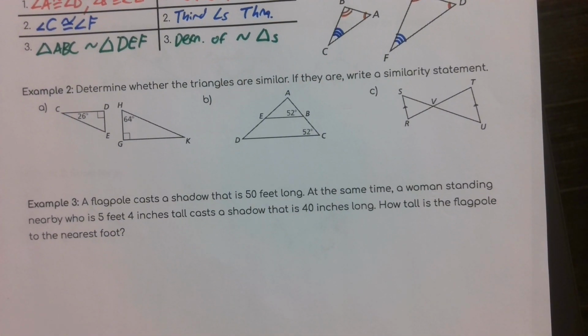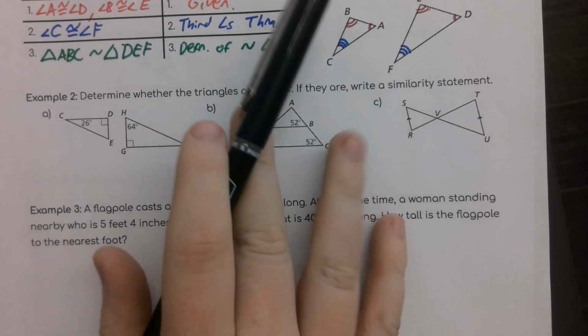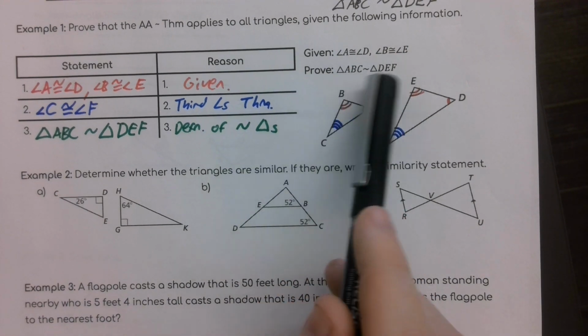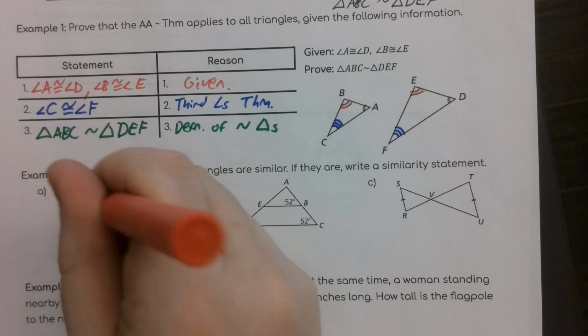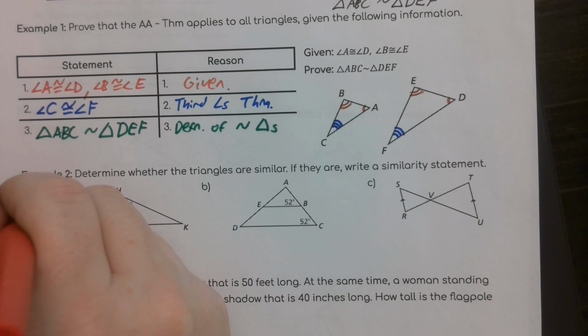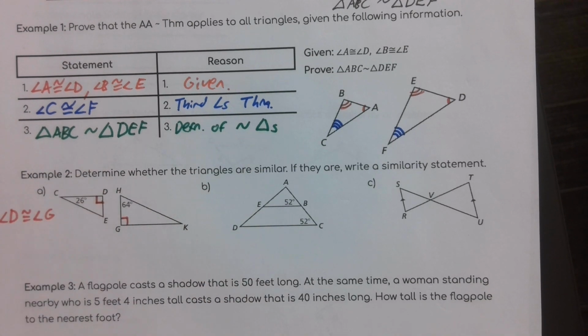Let's take a look at example 2. So I'm going to show you how to do the first example, and you're going to try out the next two. We have to determine whether the triangles are similar, and spoiler alert, they are. It then says to write a triangle similarity statement, which will look just like the proven statement in our proof. One triangle is similar to another. So looking at example A, right now we're trying to find two angles that are congruent. Here's one. We know that angle D has got to be congruent to angle G, since all right angles are congruent. Cool.